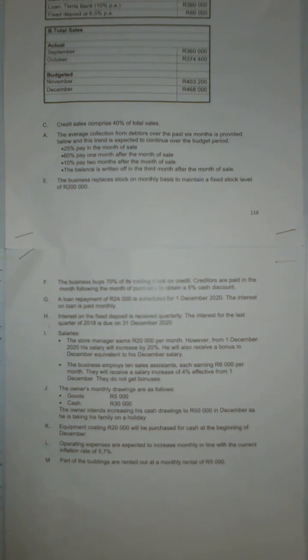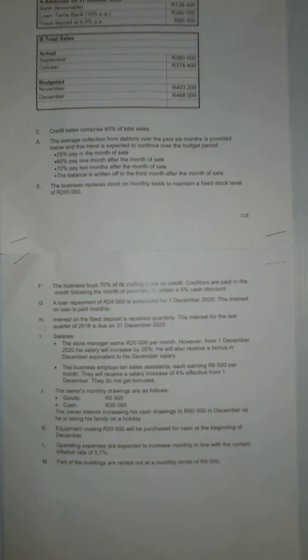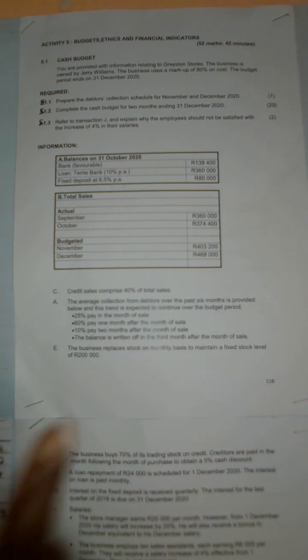If 70% is credit, it means only 30% is supposed to be cash. But the first thing you are supposed to do is find the purchases by using the markup. Let's start with the month of November. I'm going to do the calculation of cash purchases.